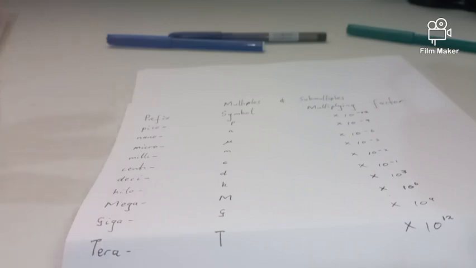If it is maybe wavelength, that is in picometers, you just write pm. If it is maybe nanometers, nm, rather than writing the whole number. So our multiples make life much easier in physics when dealing with large numbers or very small numbers.